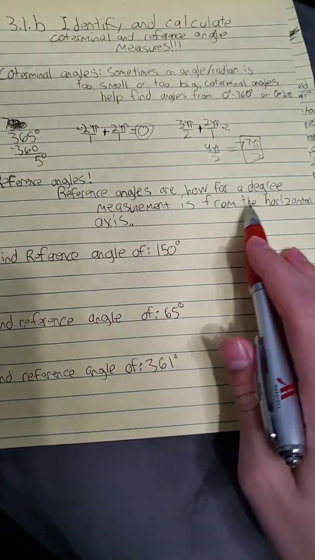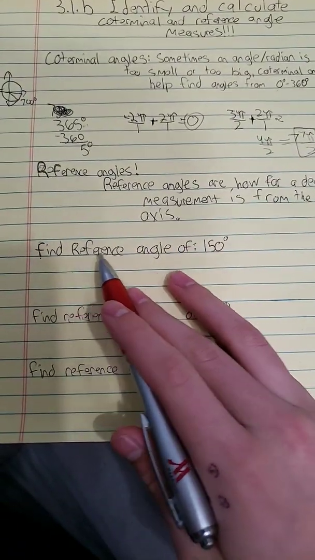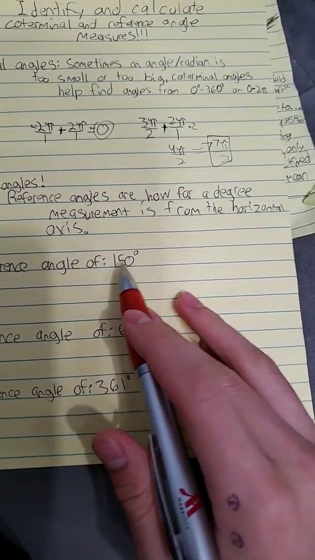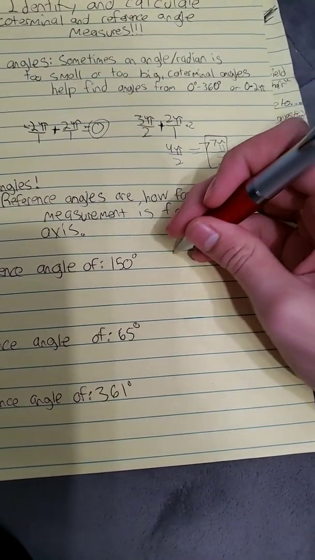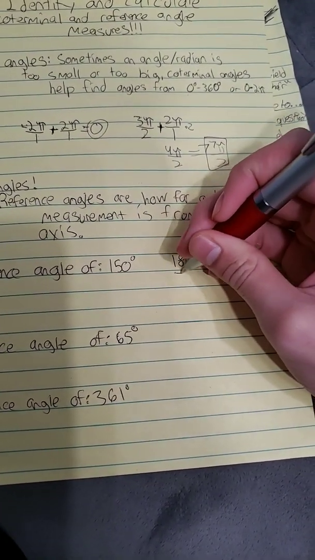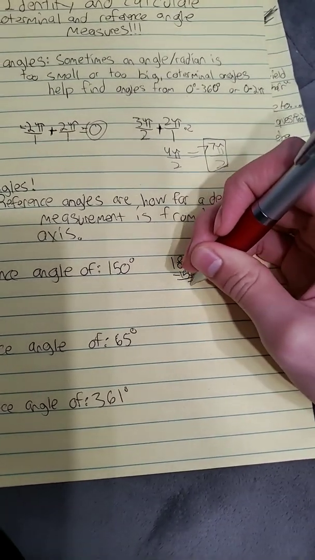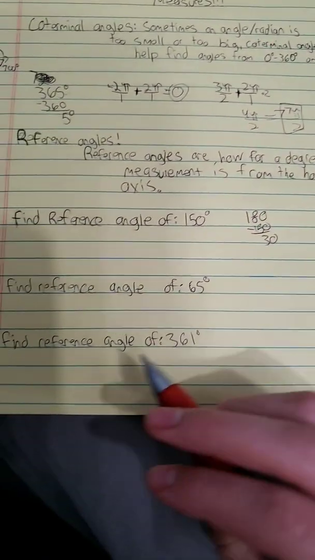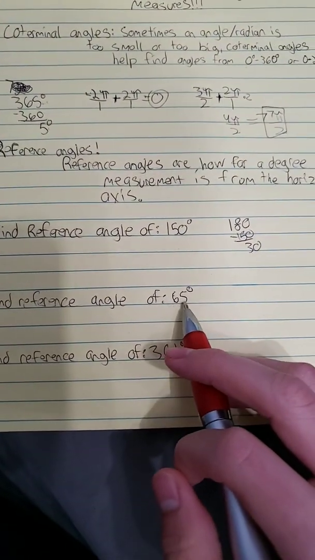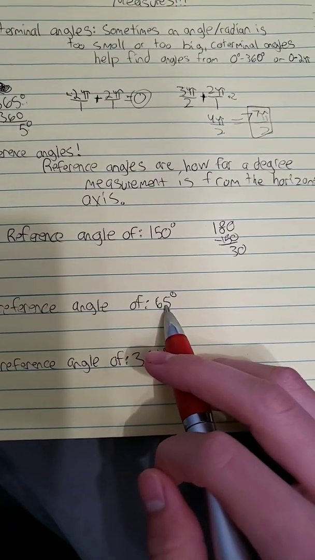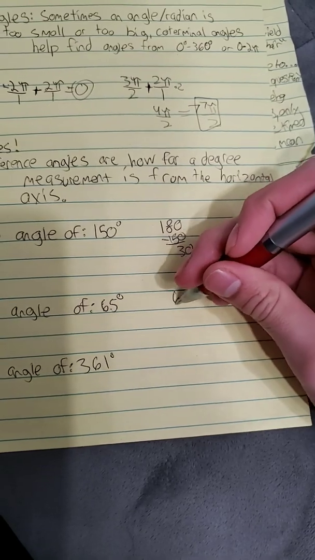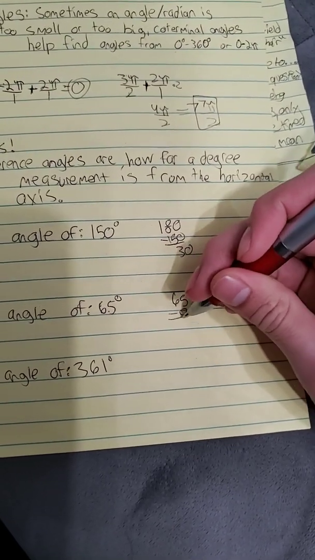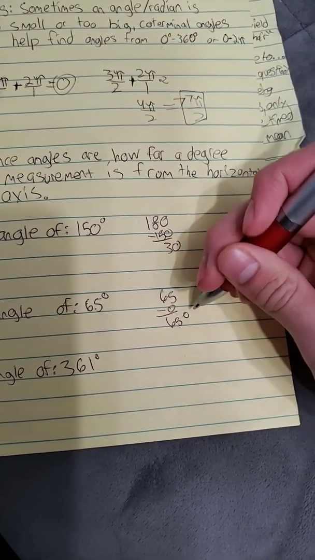Now, I only have a minute to explain this. So basically, you find the reference angle. You can read this real quick. Find the reference angle. This angle is closer to 180. So what you do is you subtract 150 from 180, and you get 30. Simple. Find the reference angle of 65 degrees. 65 degrees is closer to 0 than 180 degrees. So you get 65 minus 0 equals 65 degrees.